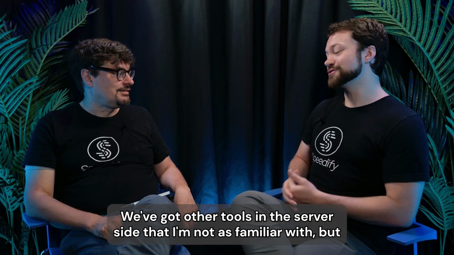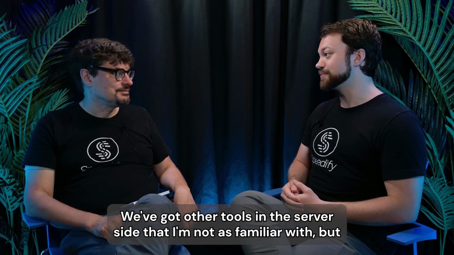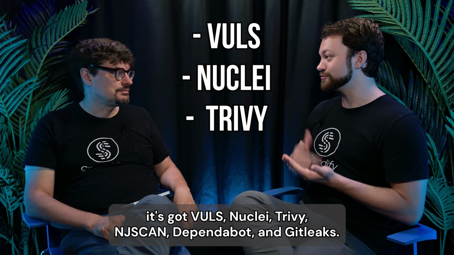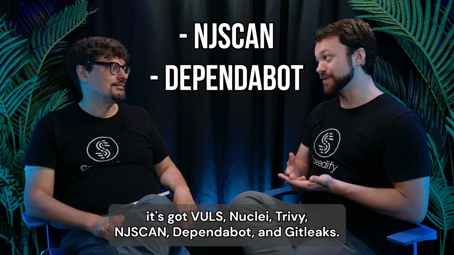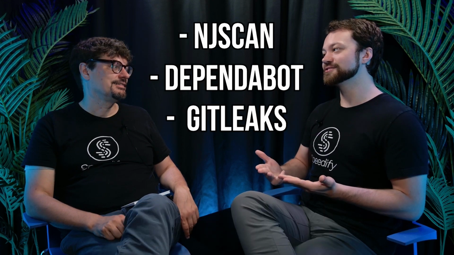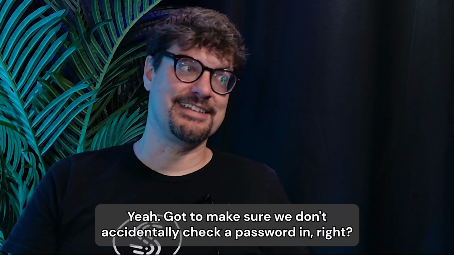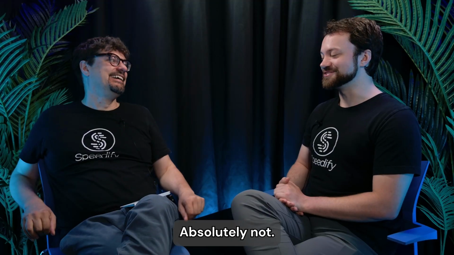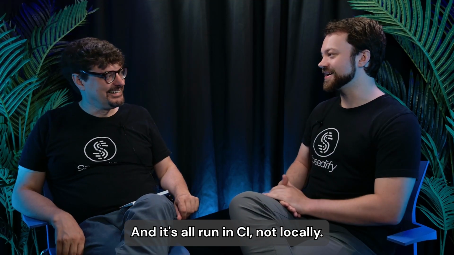We've got other tools on the server side that I'm not as familiar with, but it's got Vuls, Nuclei, Trivy, NJSScan, Dependabot, and Gitleaks. Yeah, gotta make sure we don't accidentally check a password in, right? Absolutely not. And it's all run in CI, not locally.